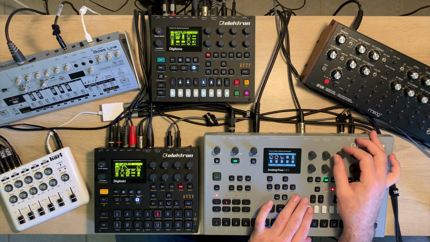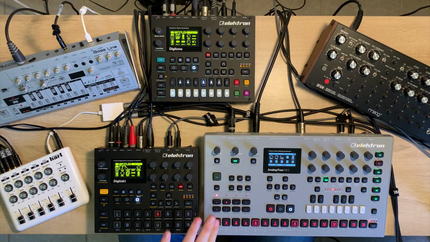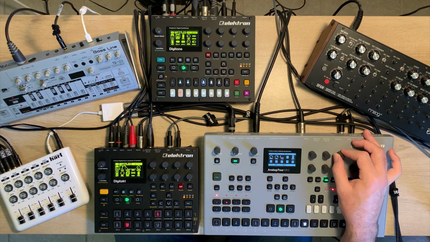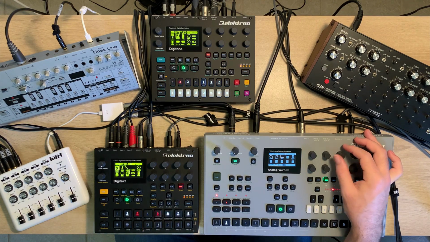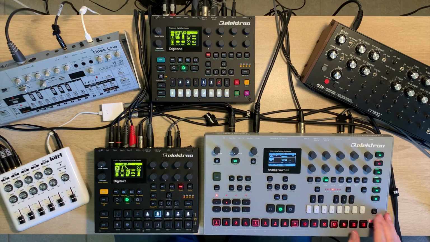Do something with parameter locking here. Yeah, I'll make this a longer pattern.